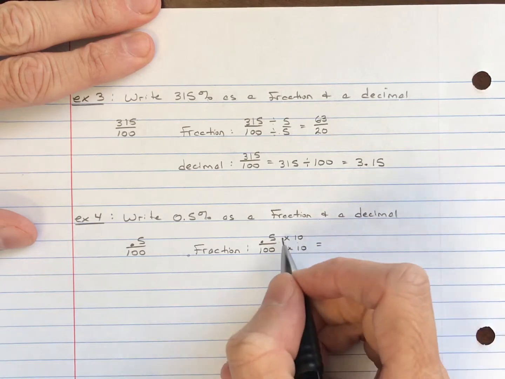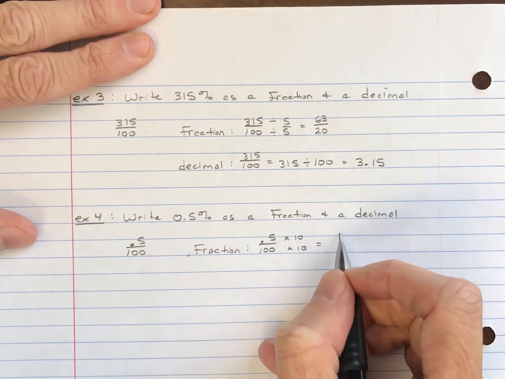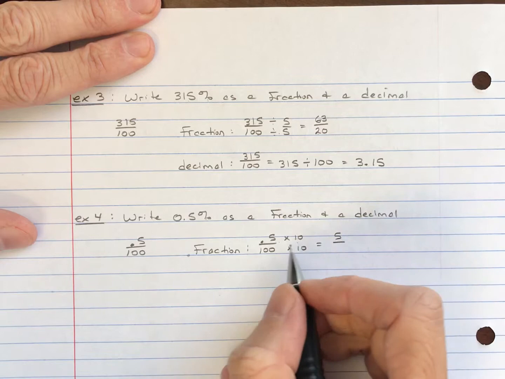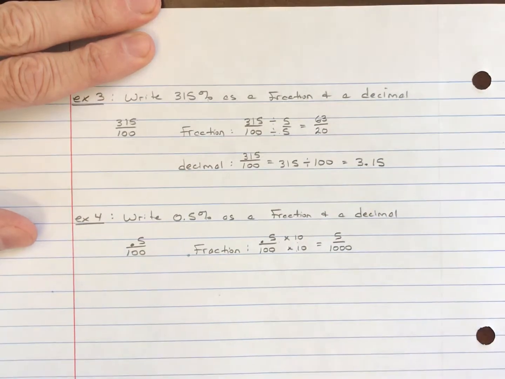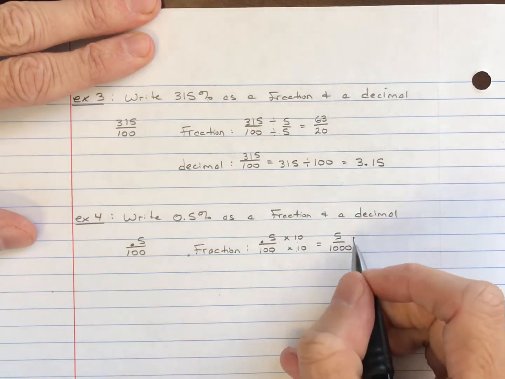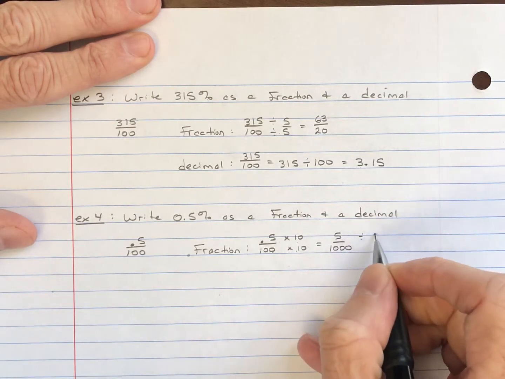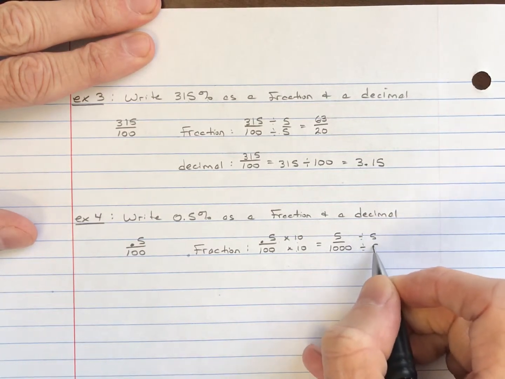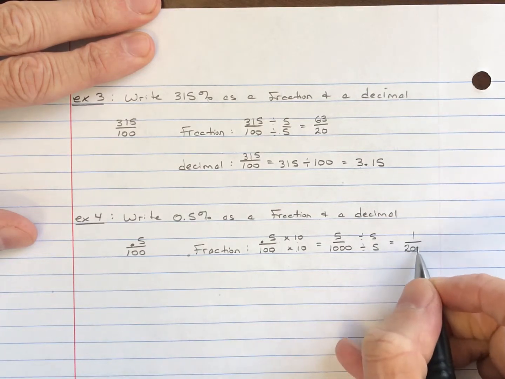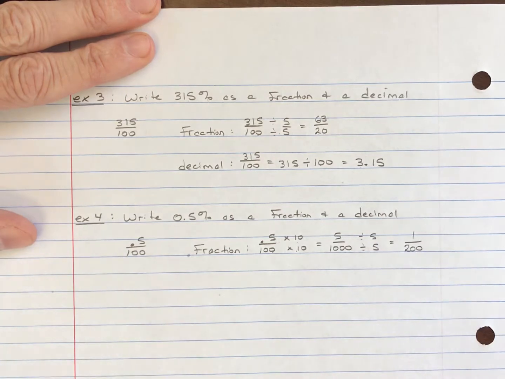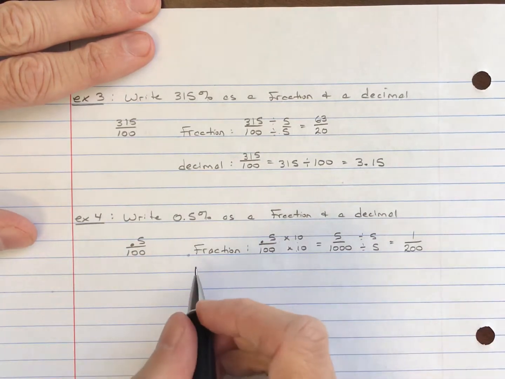This will give me 0.5 times 10 is 5, and 100 times 10 is 1,000. This can be simplified by dividing numerator and denominator by the common factor of 5. And the simplified fraction is 1/200, or 1 over 200.